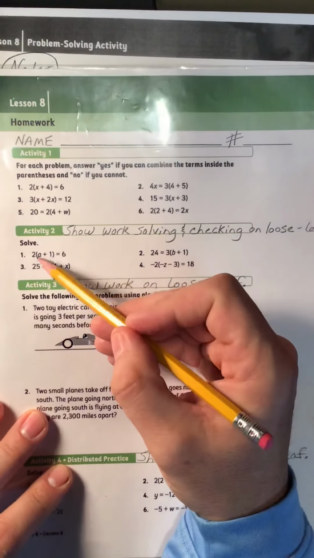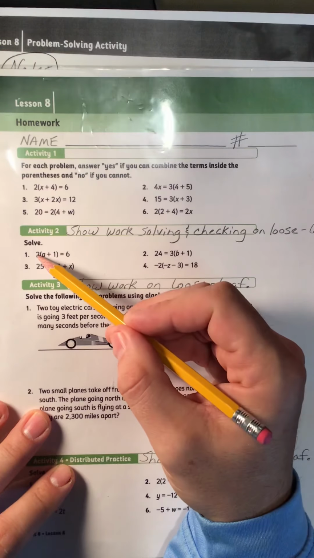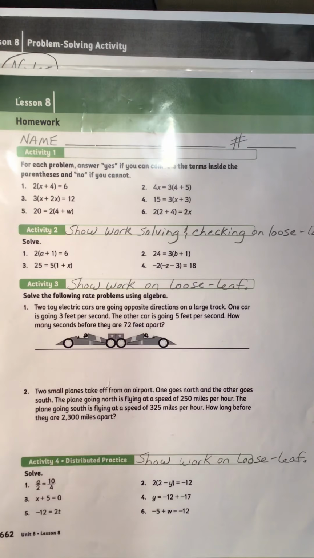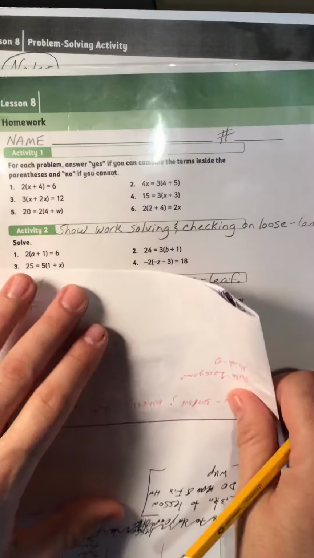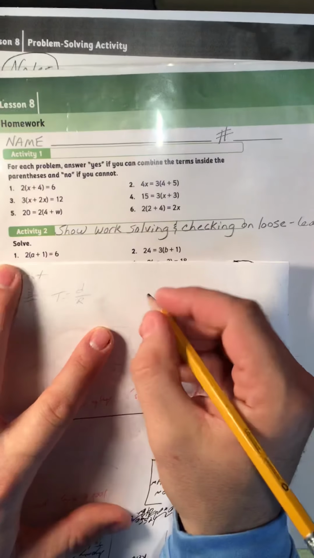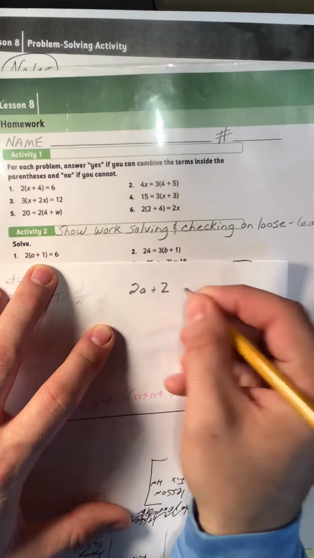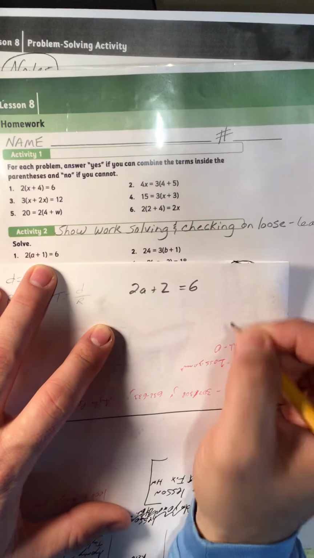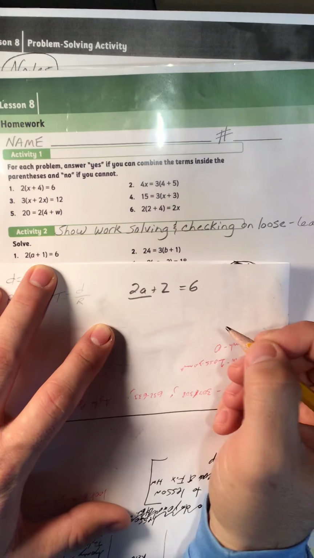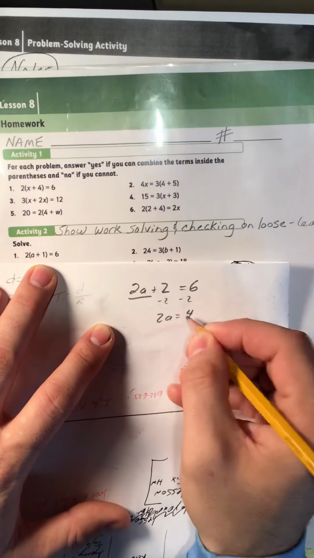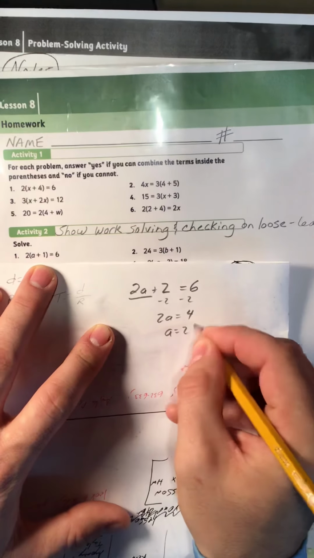So we can just look at this one to start. So you're going to take 2 times a and write 2a. 2 times 1. I do have a little piece of paper here. I'll write it on it quick. Okay, 2 times a is 2a. 2 times 1 is 2 equals 6. Now I'm going to solve it. Don't touch the a. So I'm going to subtract 2 from both sides. 6 minus 2 is 4. 2 times what is 4? And you should get 2.